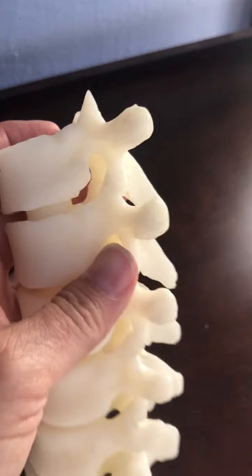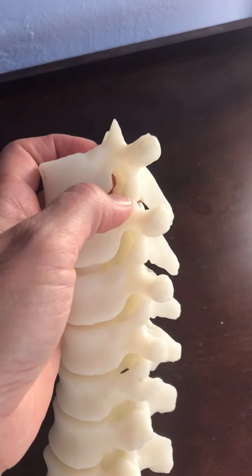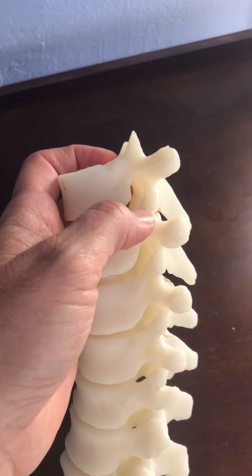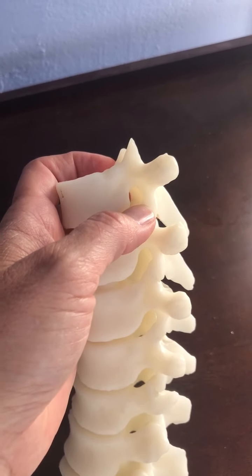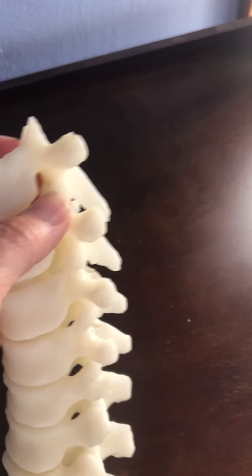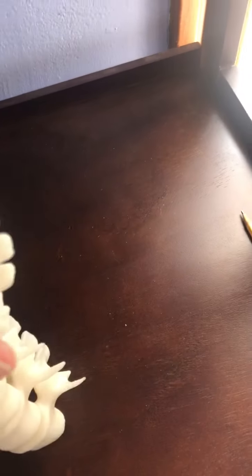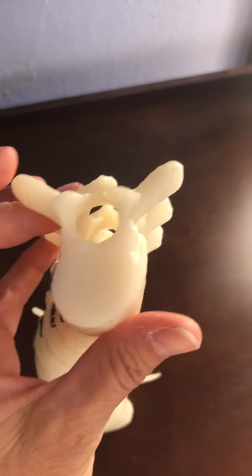So if you look closely at T9, you'll see that the facet of the superior articular process articulates directly to the inferior articular process of the T8. So they hold together that way.